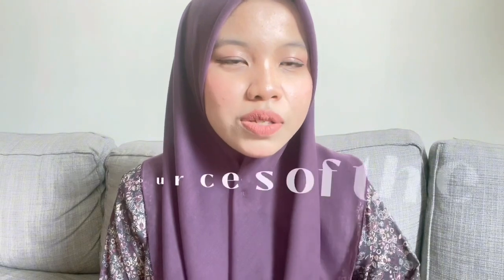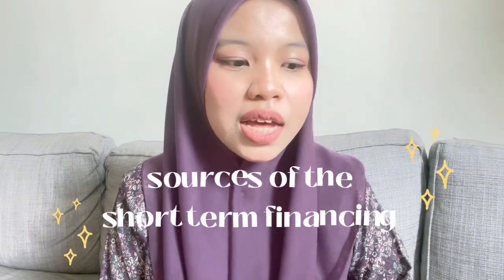Next, we move to the sources of short-term financing. Some common sources of short-term financing include, the first one, bank overdraft. A bank overdraft enables businesses to take out more funds than what is in their account up to a previously established limit. This serves as a convenient option for immediate financial needs since it allows for easy and fast access to funds.